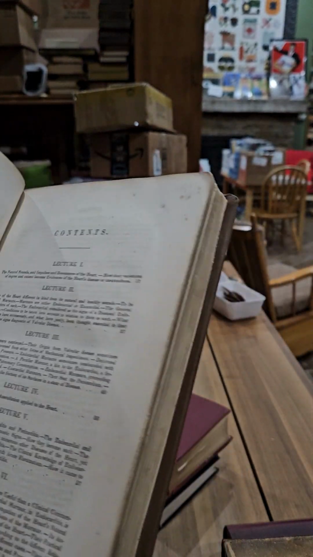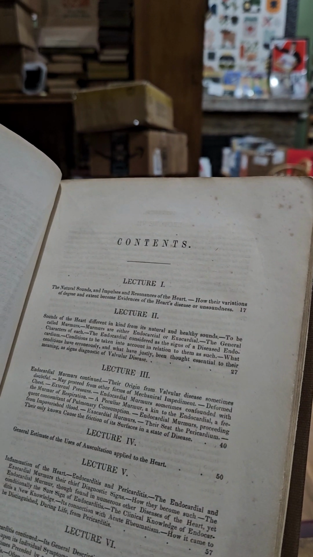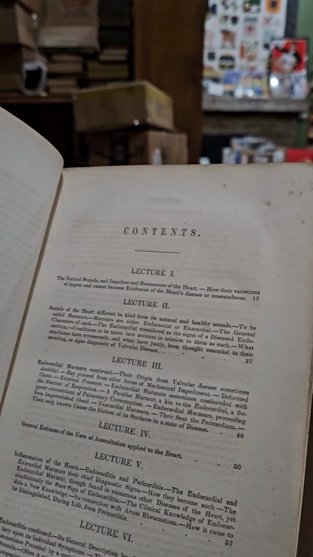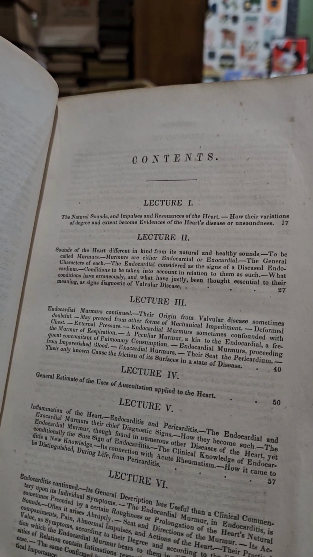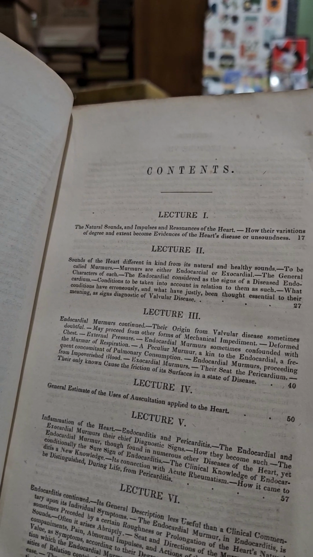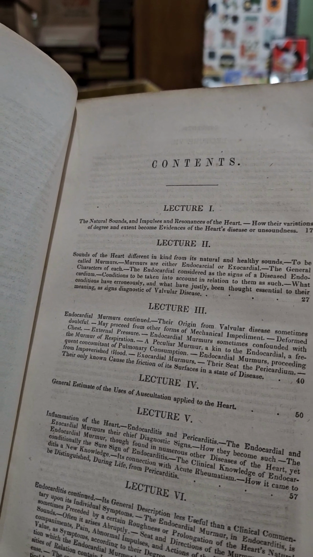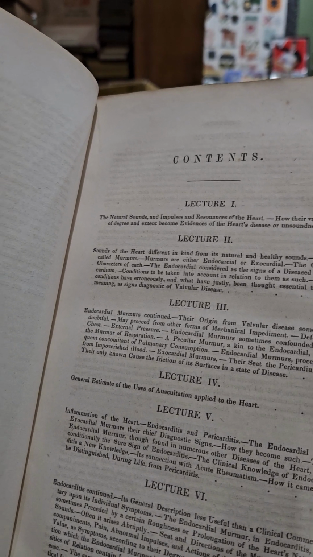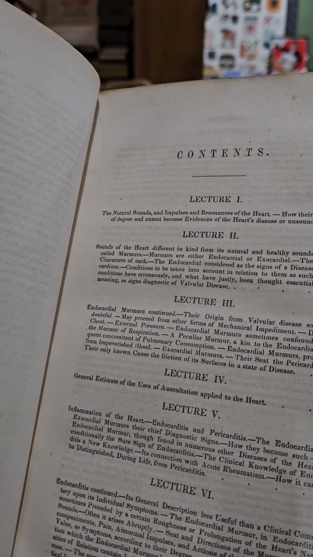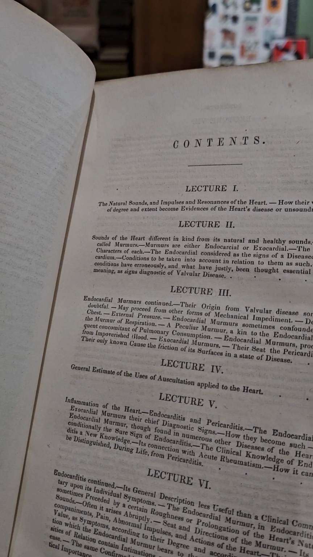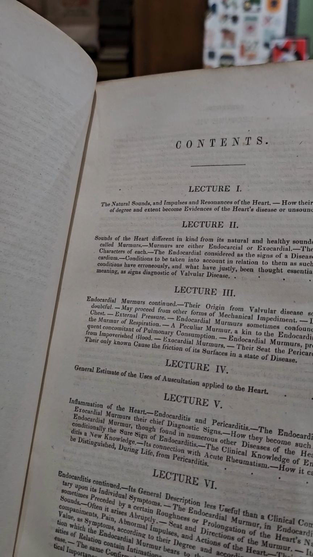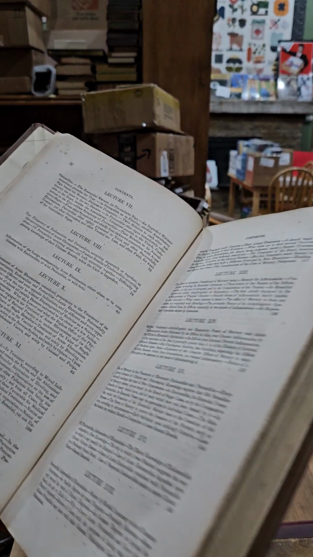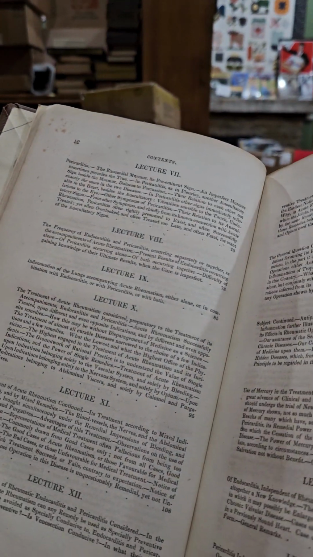Let's see what we got for contents. Lecture 1, The Natural Sounds. Lecture 2, Sounds of the Heart, different in kind from its natural and healthy sounds. Lecture 3, Endocardial Murmurs. Lecture 4, General Estimates of the Uses of Auscultation applied to the heart. Lecture 5, Inflammation of the heart, endocarditis and pericarditis. Lecture 6, endocarditis continued. Lecture 7, pericarditis.